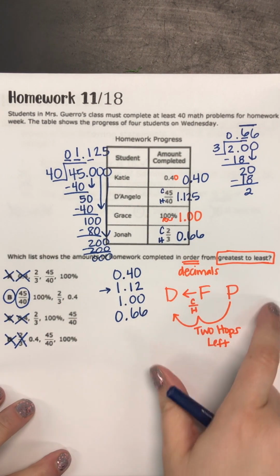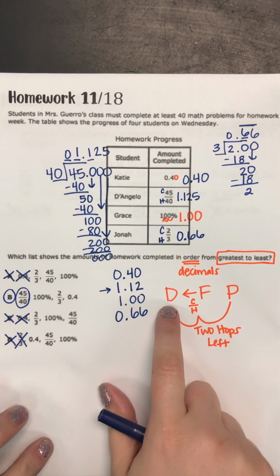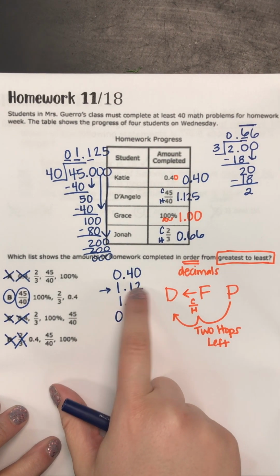Remember, turn everything into a decimal. 2 hops to the left or cowboy and horse. Always make it look like money, so at least 2 decimal places.